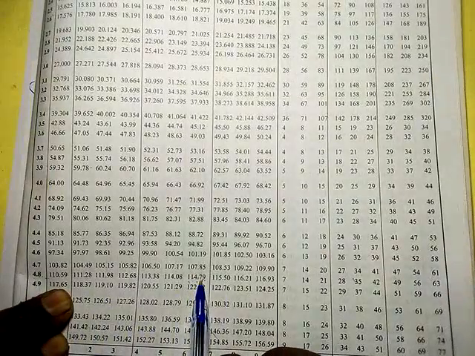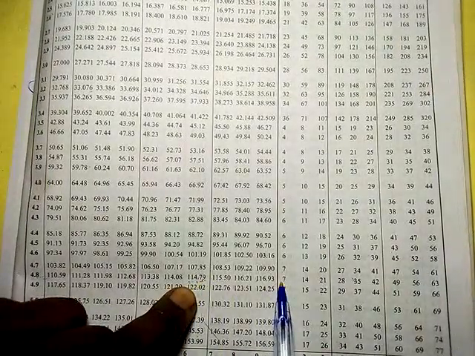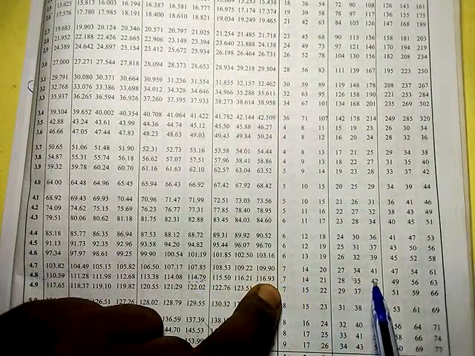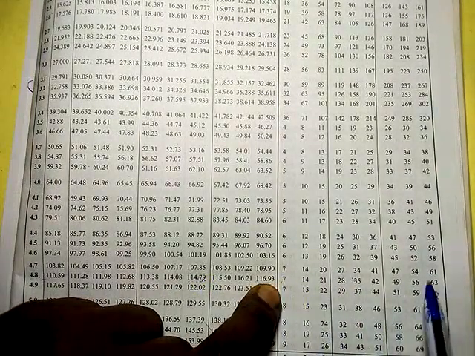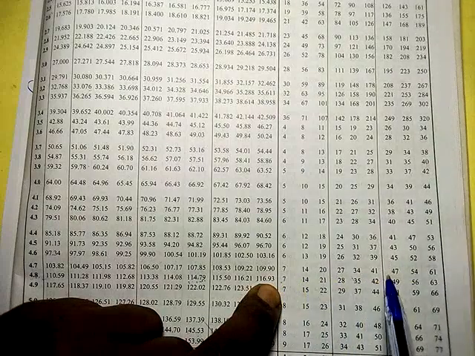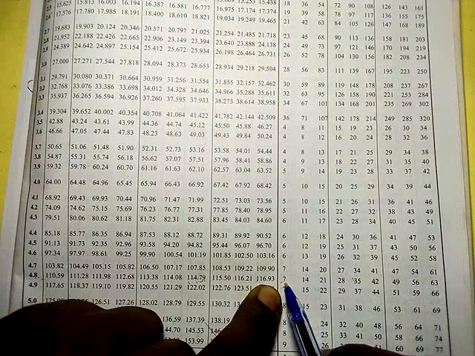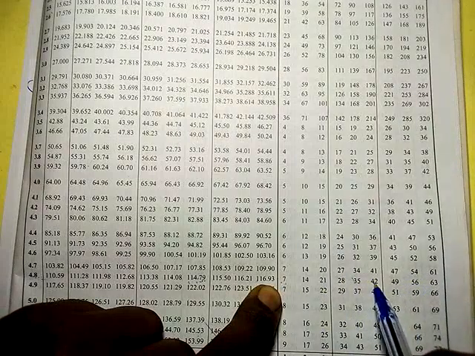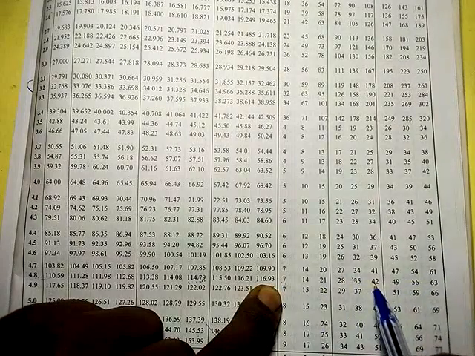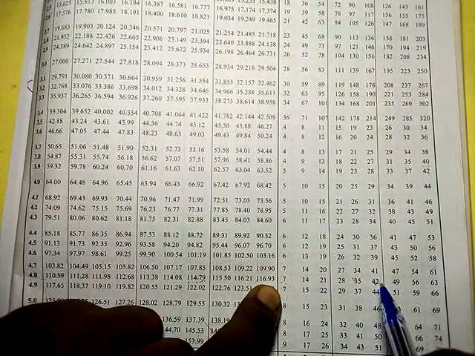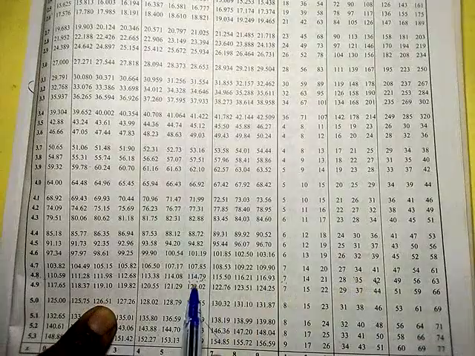Now once you have written it down, you move across to the difference column. This is 1, 2, 3, 4, 5, 6. So when you start here, 1, 2, 3, 4, 5, 6. So in our 6, the last digit is a 6, and at the 6 we have 42. So 42 is written as 0.42. So that is the number we are going to add to this answer that we obtained here.